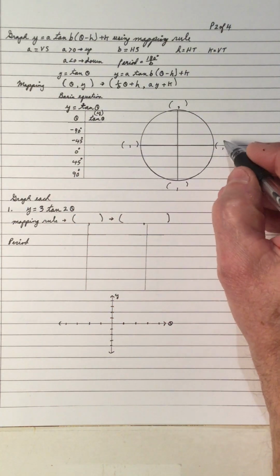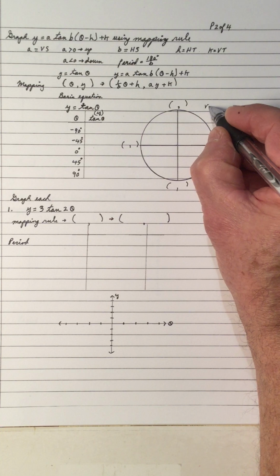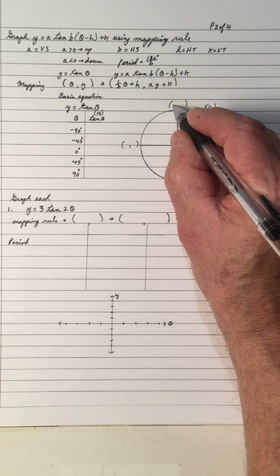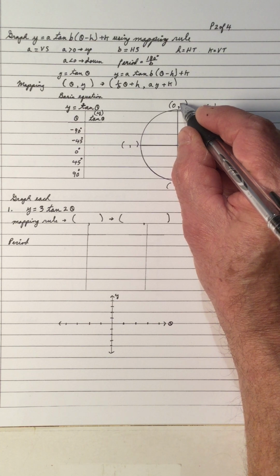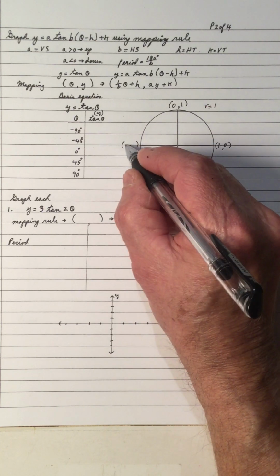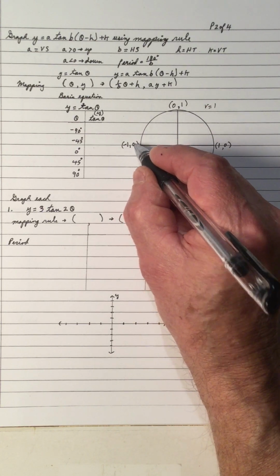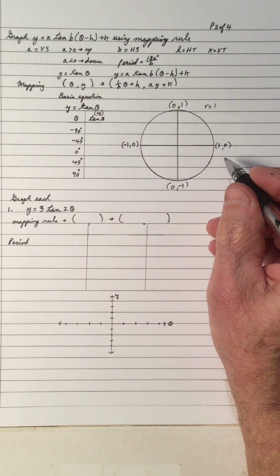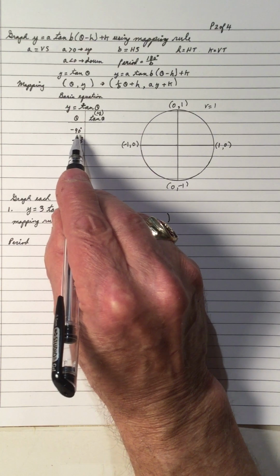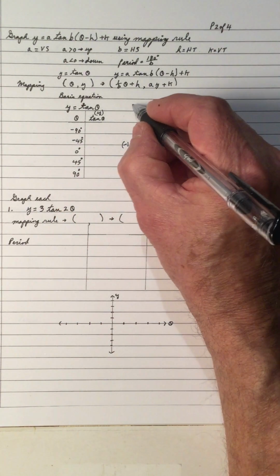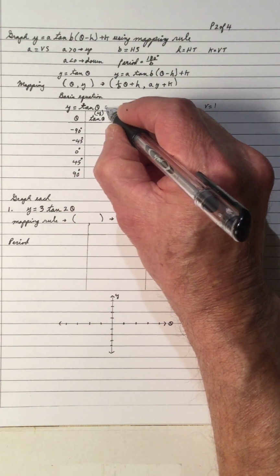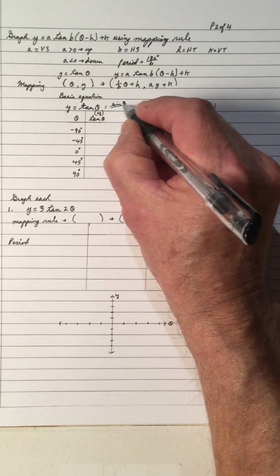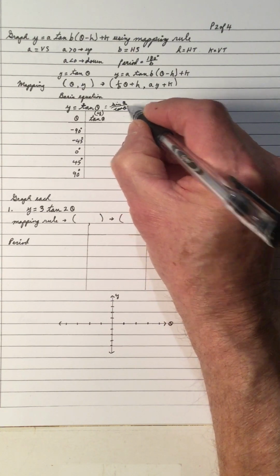So I have a unit circle here whose radius is 1. So x is 1, y is 0, x is 0, y is 1, x is negative 1, y is 0, and here x is 0, y is negative 1. So when we do the tan, tan is defined as the sine of theta over the cos of theta.